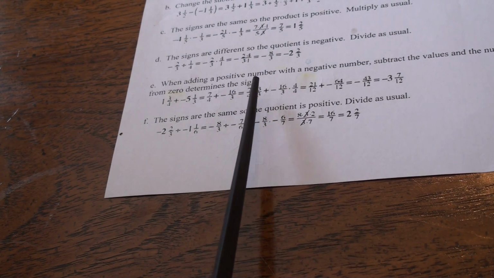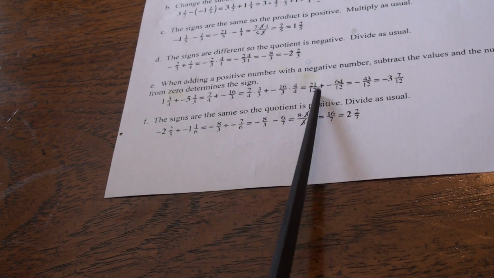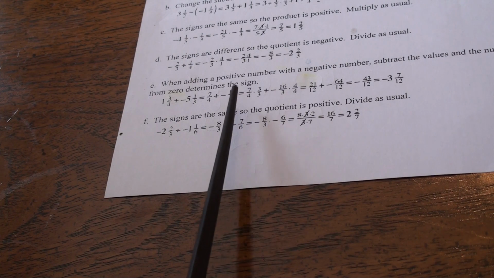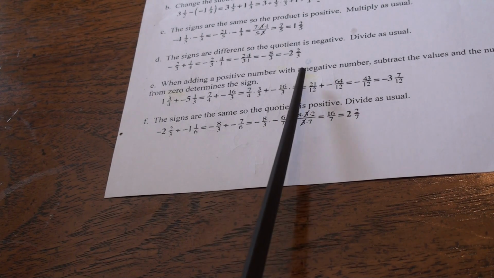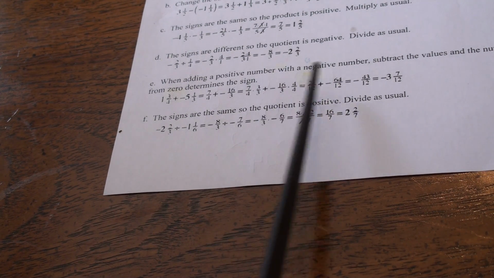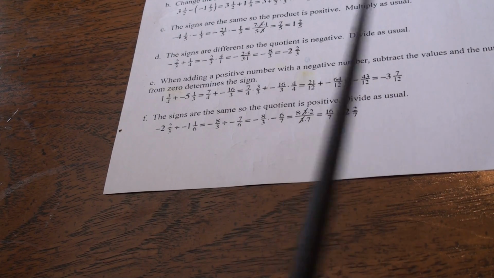So 7/4 times 3 over 3. 7 times 3 is 21. 4 times 3 is 12. And then for the second one, I need to multiply by 4 over 4. 16 times 4 is 64. 3 times 4 is 12.